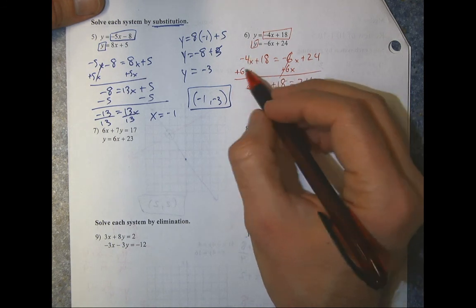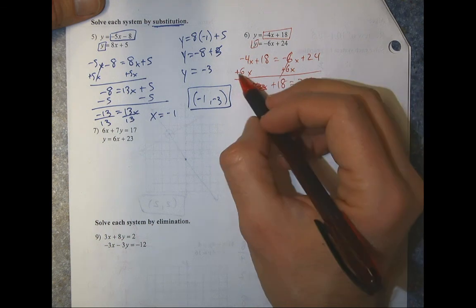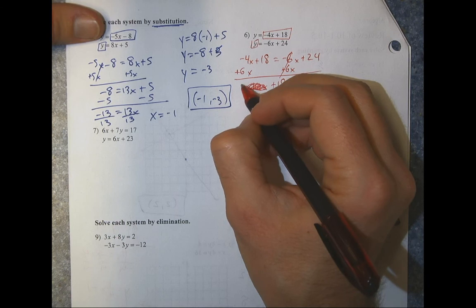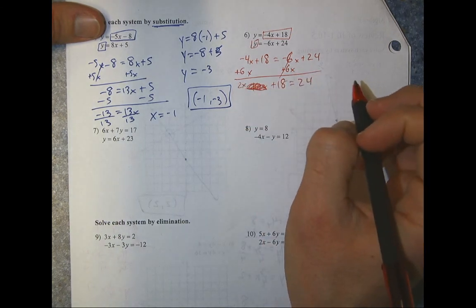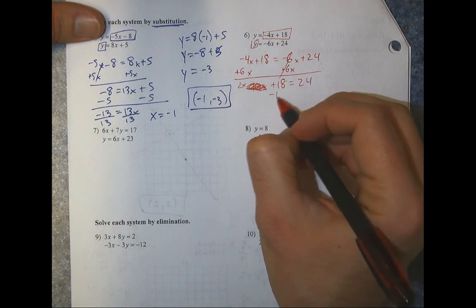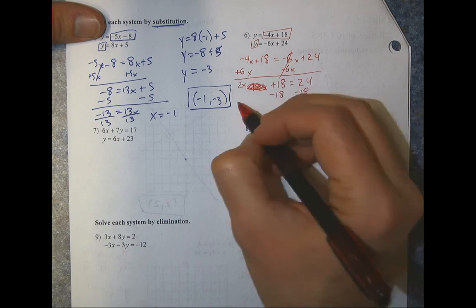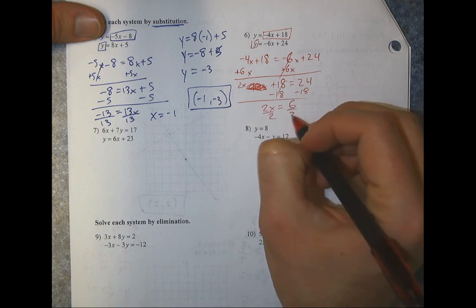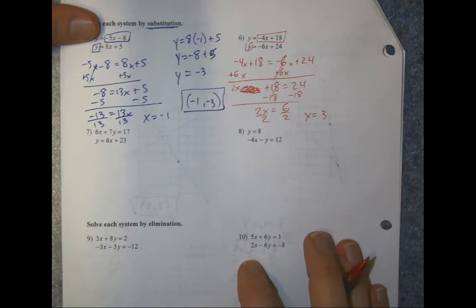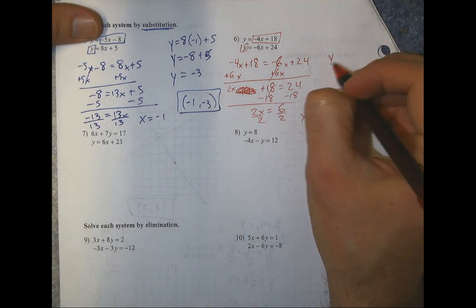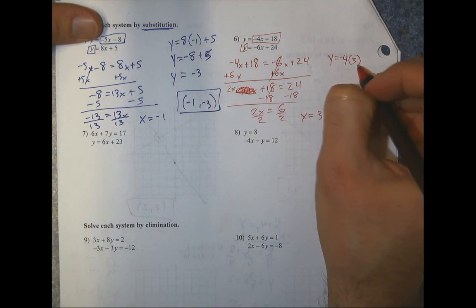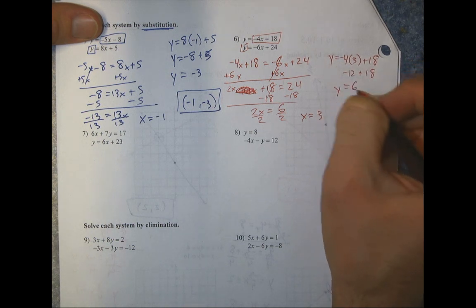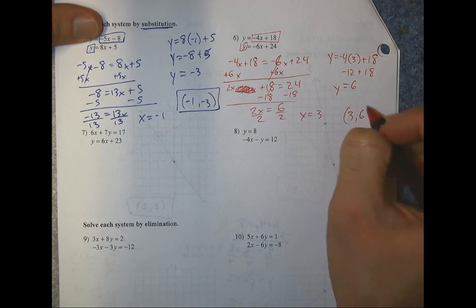Negative 4 minus 6 is negative 10, but I did not write the plus like I should have because this was negative. So negative 4 plus 6, that's going to be a positive 2x, not 10x. Okay, so now I can minus 18, leaving me 2x equals 6, divide by 2, x is 3. Going back and plugging it in, we'll go back to the first one, negative 4 times 3 plus 18, it's negative 12 plus 18, y equals 6, final answer, 3 comma 6.